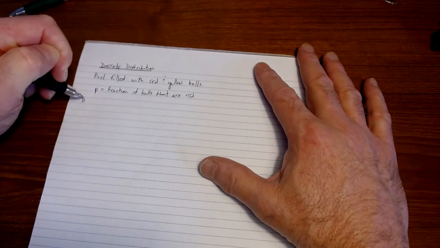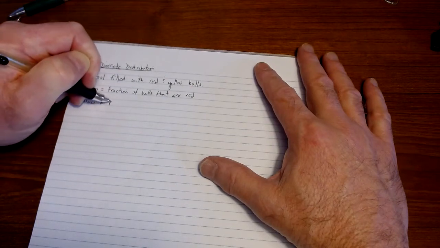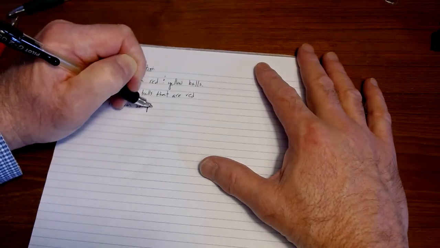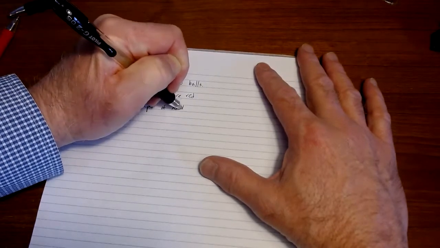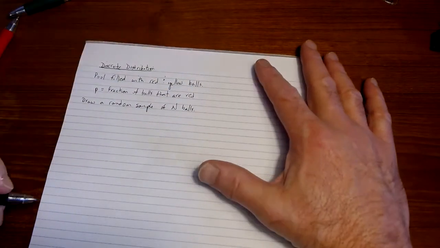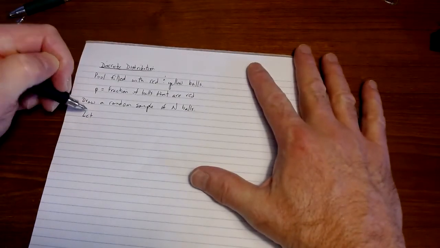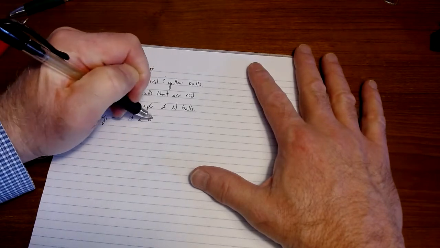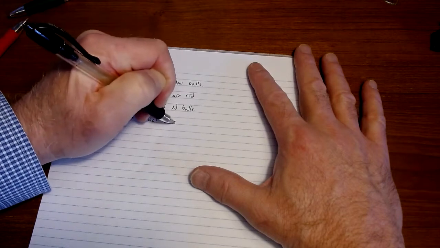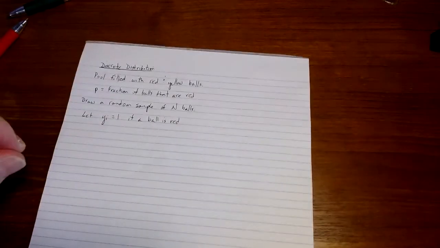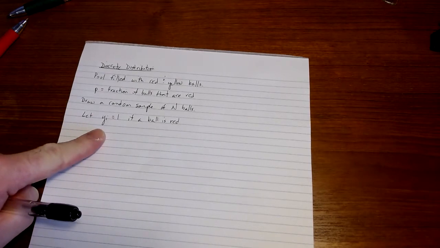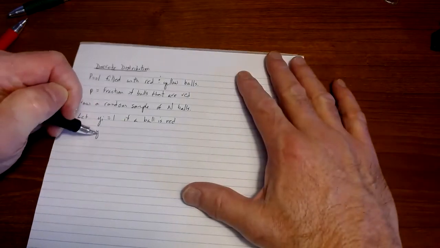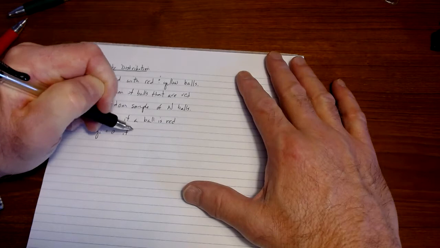Suppose we draw a random sample from the pool of n balls. And we can say this: let yi equal 1 if a ball is red. So for each time we draw from the pool, we'll keep track. If the ball is red, we give yi a 1 for that trial of the experiment, and we set yi equal to 0 if a ball is yellow.